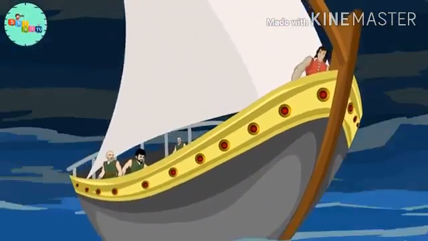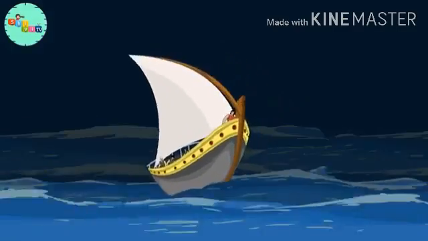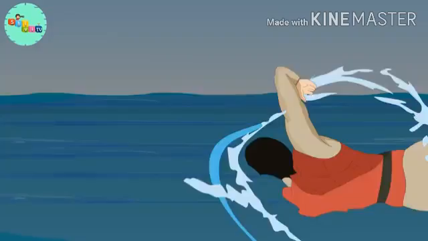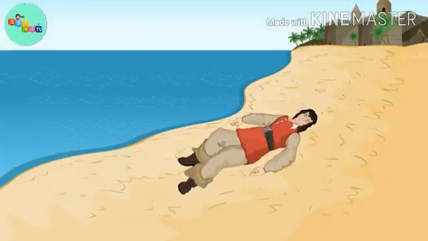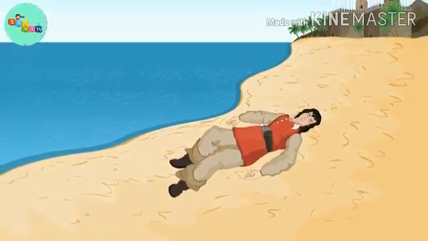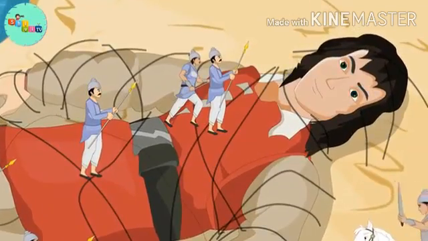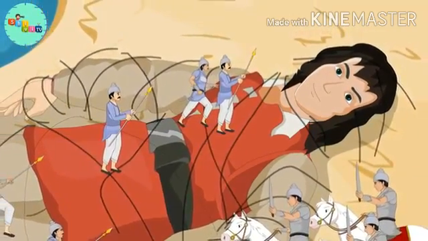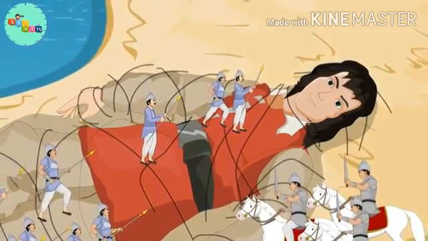One stormy night, a ship drowned in the sea. All the passengers drowned except for Gulliver. Gulliver was a very good swimmer and was able to reach the shore. By then, he was very tired. He slept the whole day on the seashore. When he woke up, he could not move. His hair, hands, legs and body were tied to the ground. When he tried to look around, he could not believe what he saw.